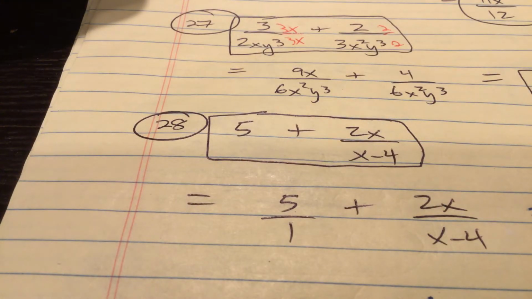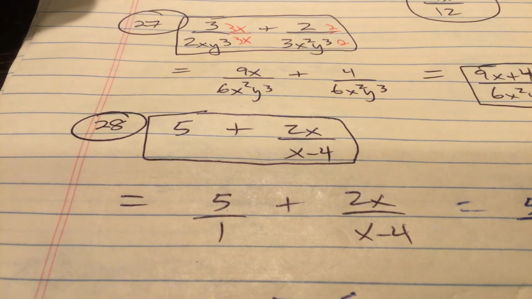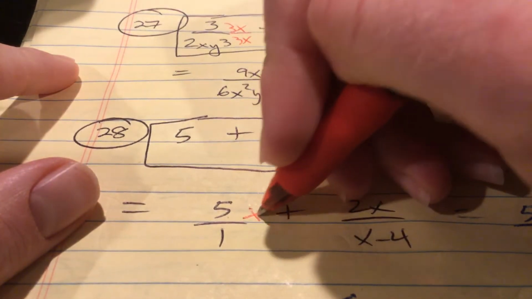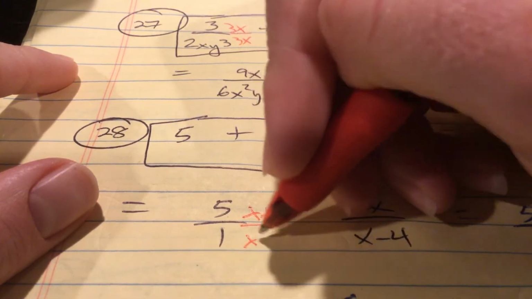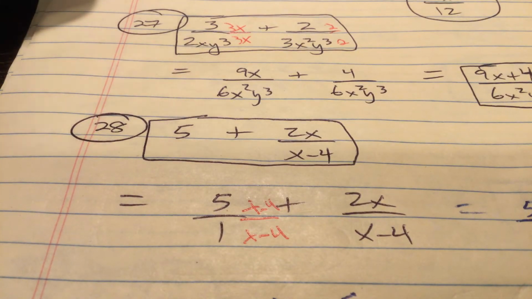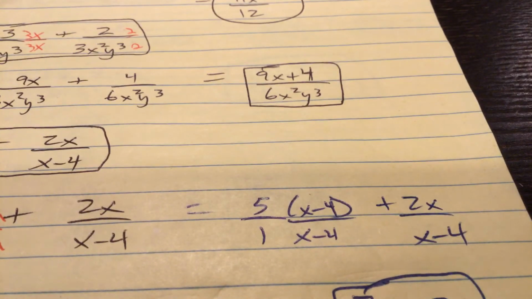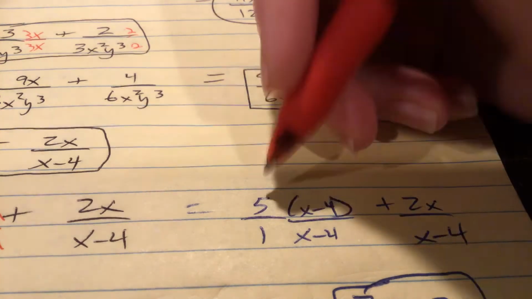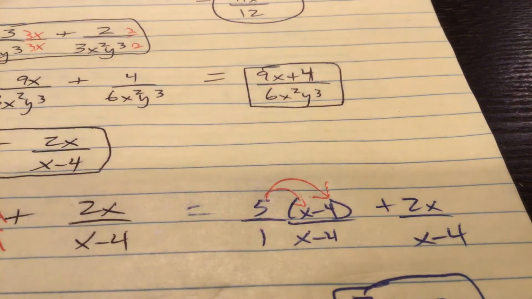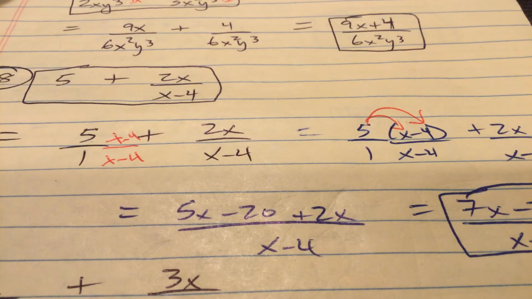28. 5 plus 2x over x minus 4 is my question. First thing I'm going to do is call 5 over 1, which it is. Then I'm going to multiply that by the other denominator, which is x minus 4. All right. So I'm going to multiply that first fraction by x minus 4 over x minus 4. Now the common denominator is going to be x minus 4. I'm going to do a little distribution. That's going to be 5x minus 20. I will then add it to 2x. My common denominator is x minus 4.